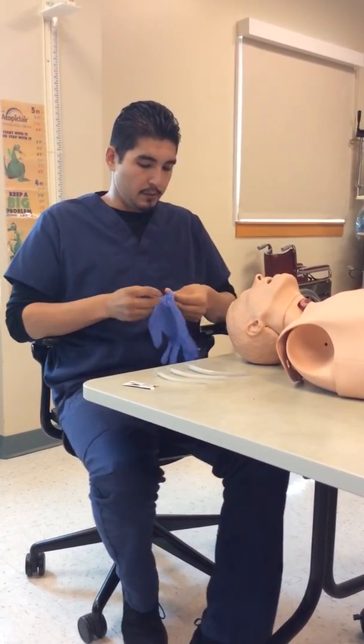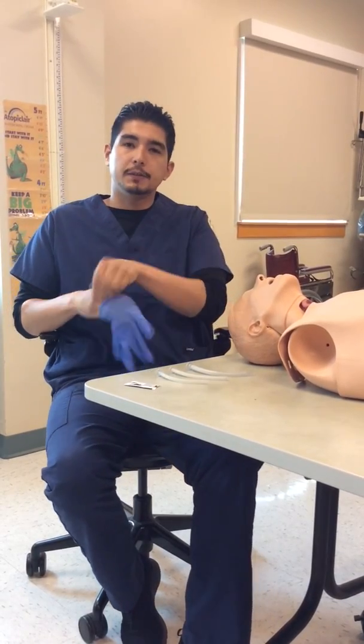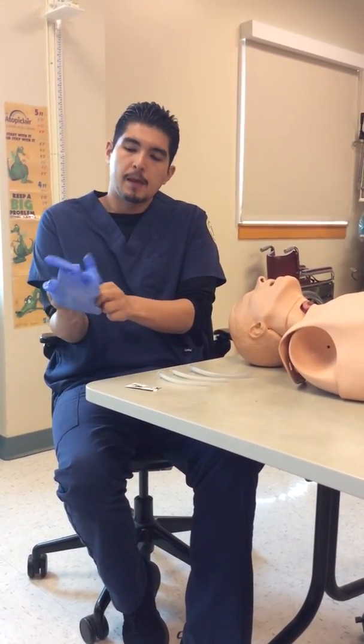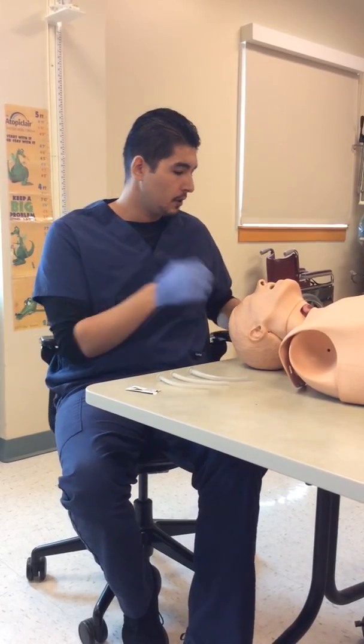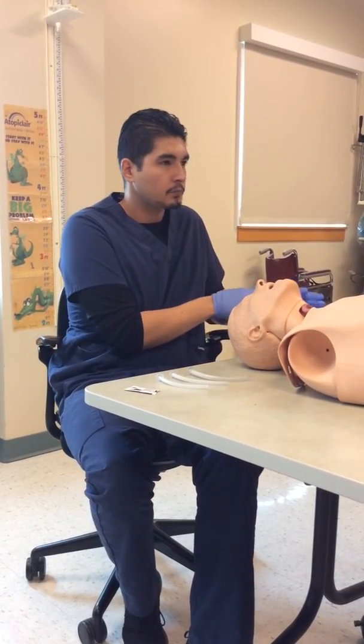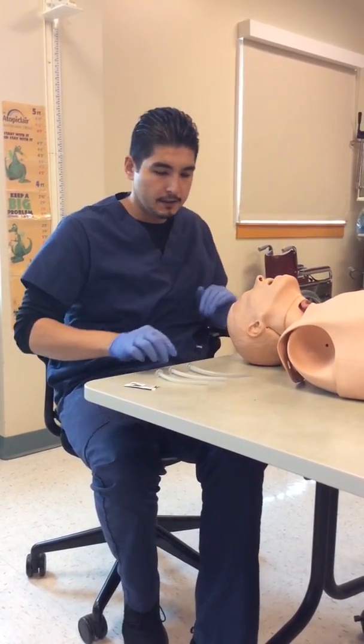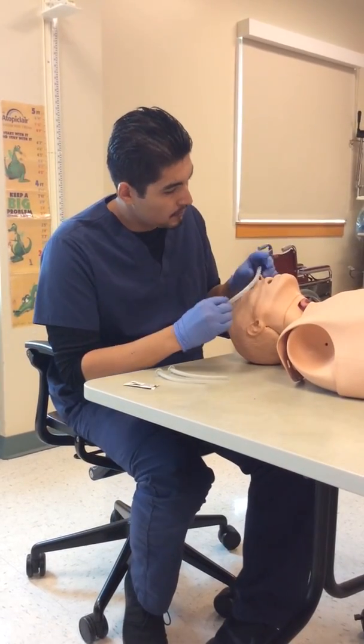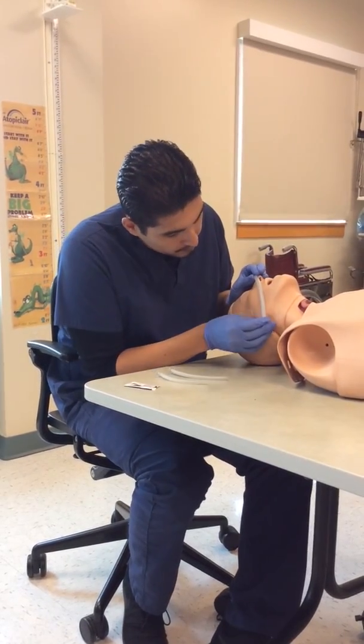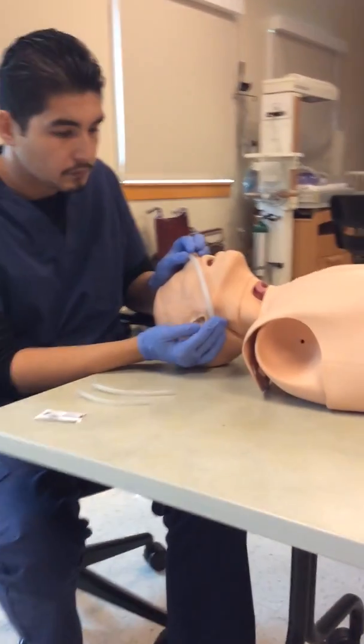So you're going to want to grab your gloves, and just like an OPA, you're going to want to measure your NPA to make sure you have the correct size. So for an NPA, you're going to measure from the tip of the nose to the bottom of the earlobe.